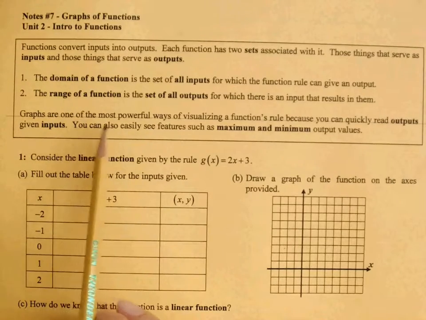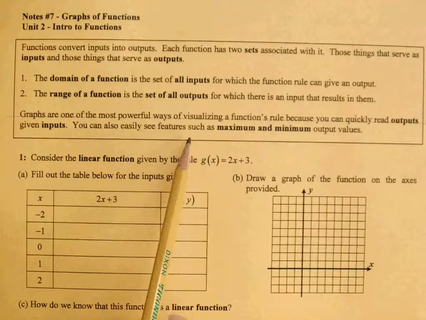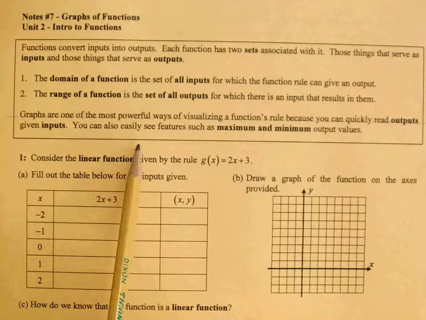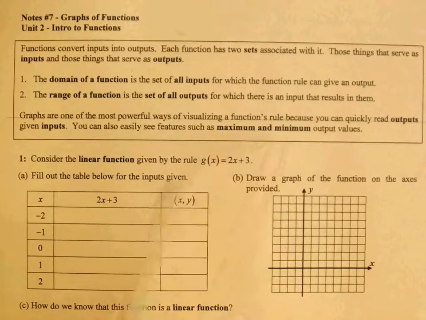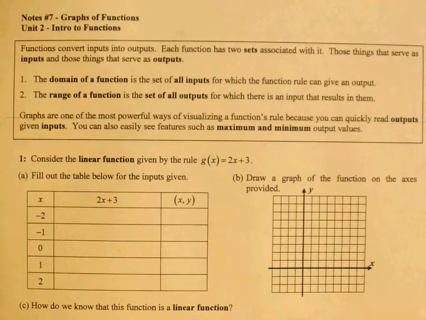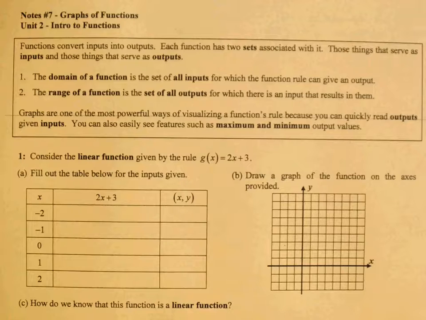Graphs are one of the most powerful ways of visualizing a function's rule, because you can quickly read outputs given inputs. You can also easily see features such as the maximum and minimum output values. We have studied graphs individually. Today is our first day of working with creating a graph. This school year, you're going to learn lots of different graphs and lots of different ways to create them. We're going to start with the first one, which is completing a table.